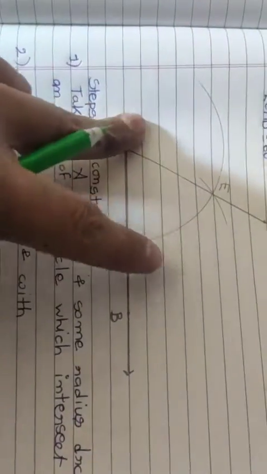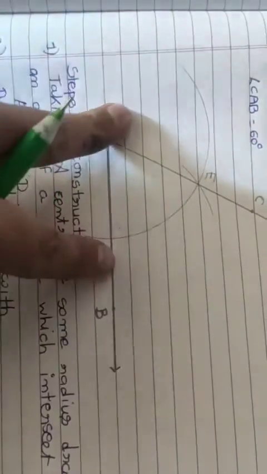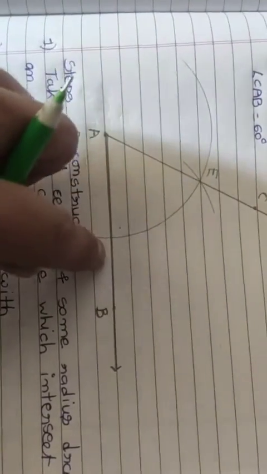You don't have to change the radius. Take D as a center and draw the arc which intersects the first arc at point E, or whatever point.